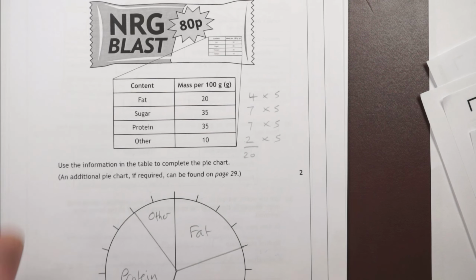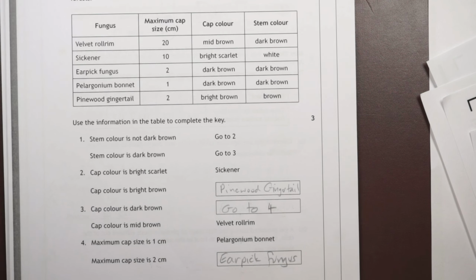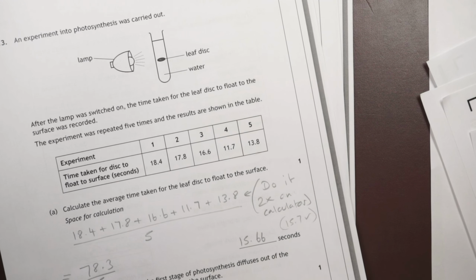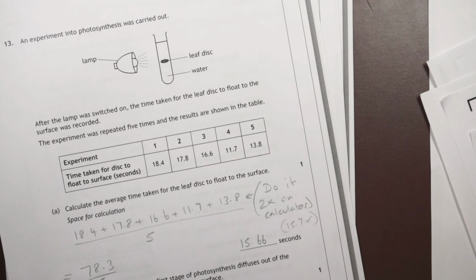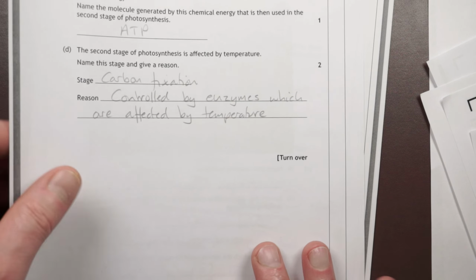Okay, what else happened here? No, everyone did okay on that one. Everyone did okay on question 12. Looks good. Everyone did okay there. Looks like everyone did okay there. Question 13. Yep, all good.